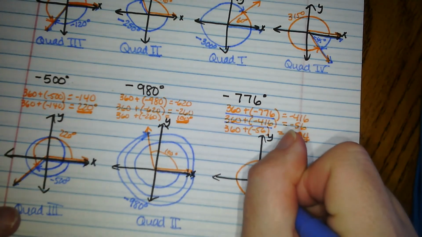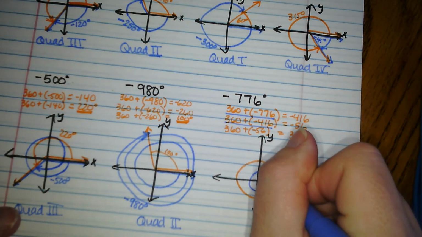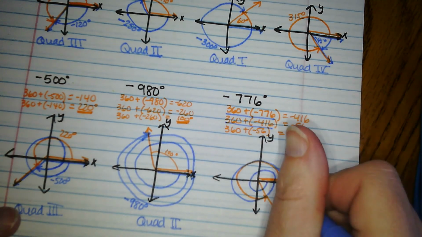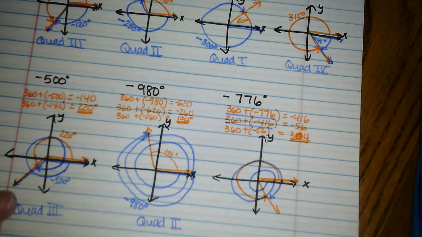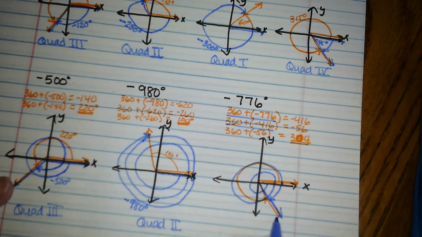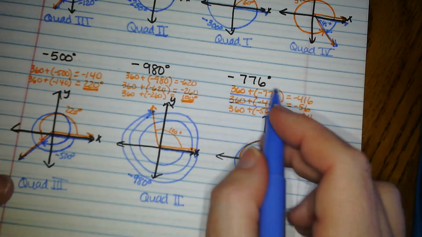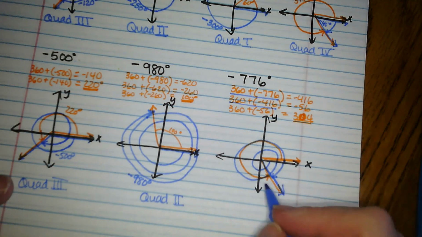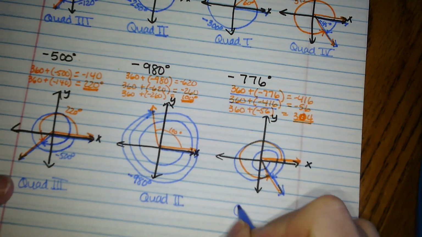So for here, I would wrap around once, wrap around twice, and then I have 56 more, which is going to stop right here. So that's how you do the negative 776. This is a quadrant 4 angle because it's bottom right.